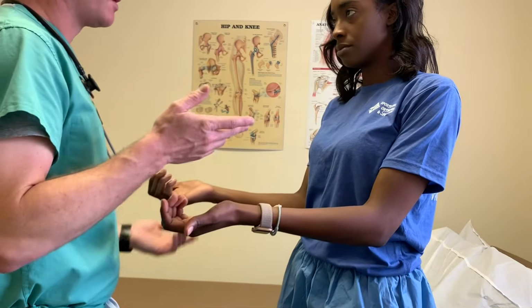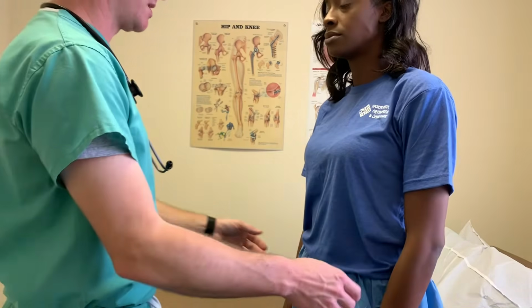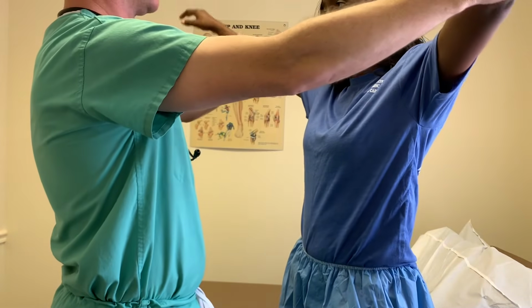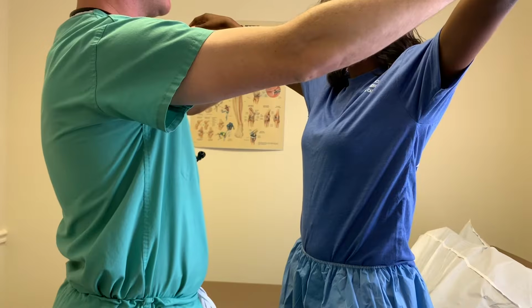Now a couple other things while you're standing in this position. We'll do some testing for a supraspinatus muscle or tendon tear. I want you to let your arms go limp. When I let go, I want you to lower them slowly to your side.